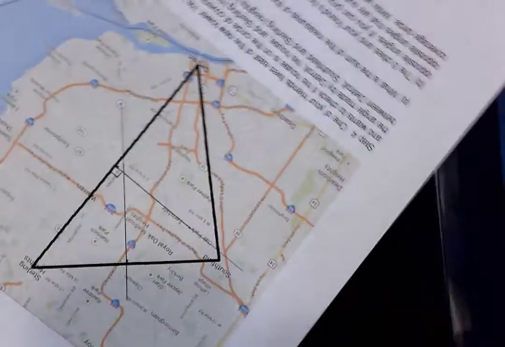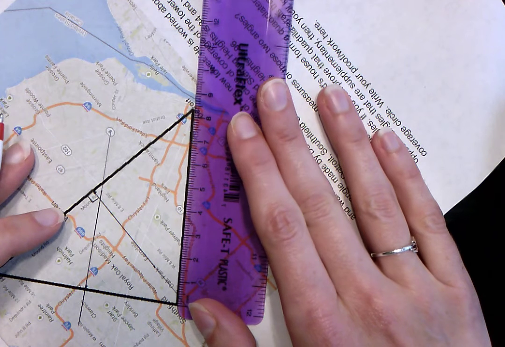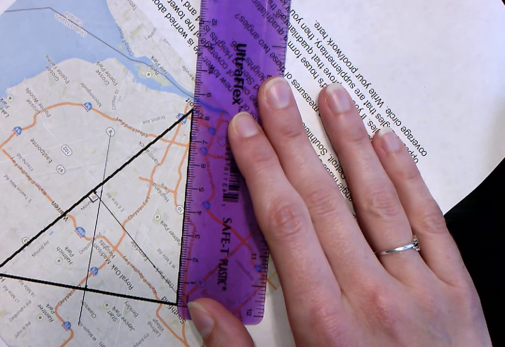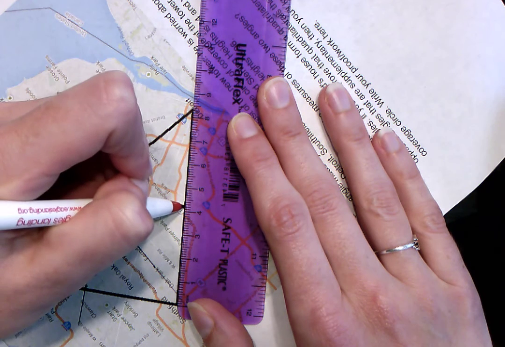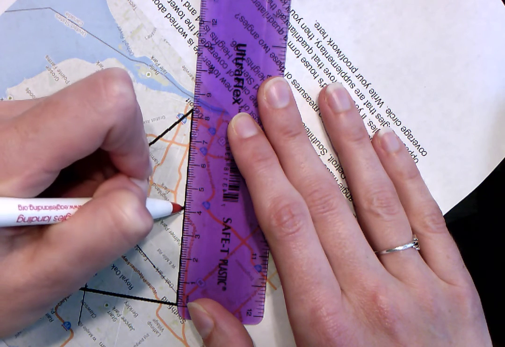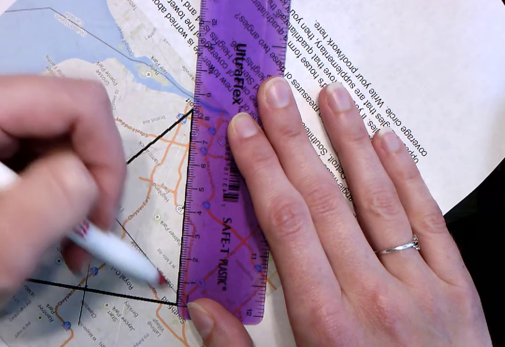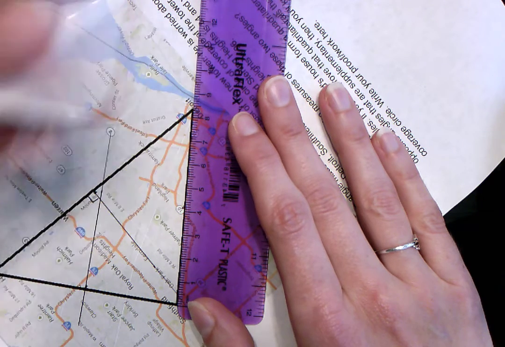And then the final one here, okay, this looks like maybe around 8 and 4 tick marks. So we'll do 4 and 2 tick marks. That would be like the halfway point. Right about in here, it's a little bit less, but it looks like about 8 and 4.